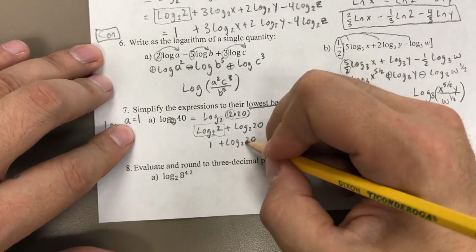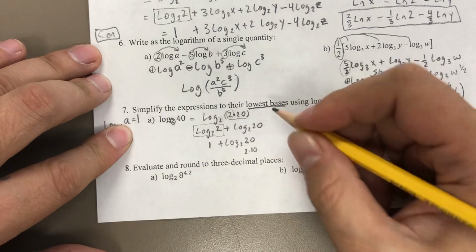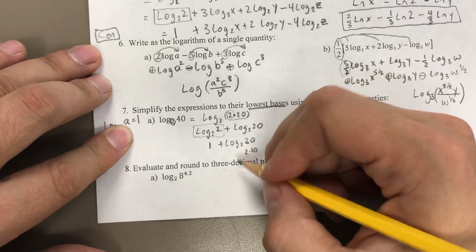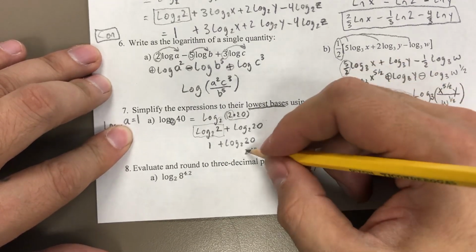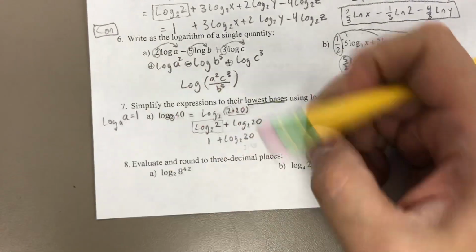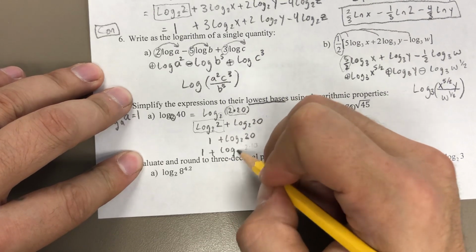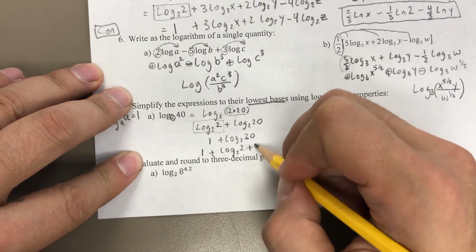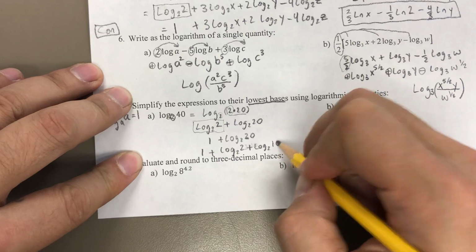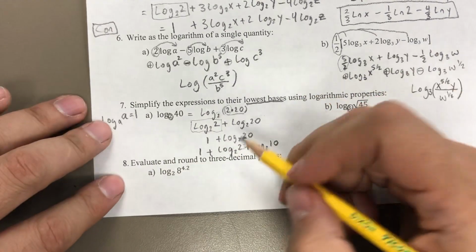Now, 2 divides out of 20 again, right? Because this is 2 times 10. So it'll happen again. I'll have another log base 2 of 2 that branches off. So let's see how that'll look. This is the same as saying 1 plus log base 2 of 2 plus log base 2 of 10, right? Because I can split this into 2 times 10 and then split the 2 logs apart.